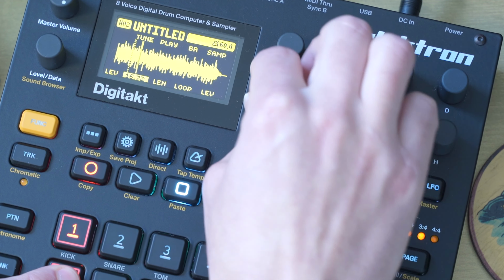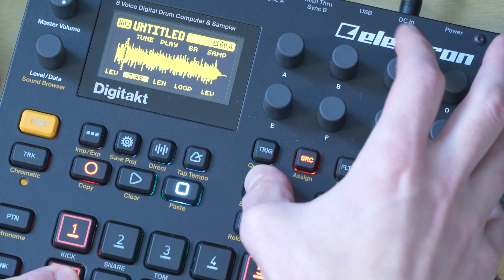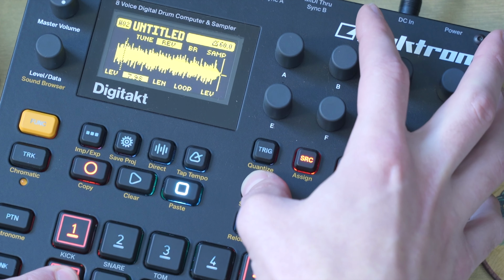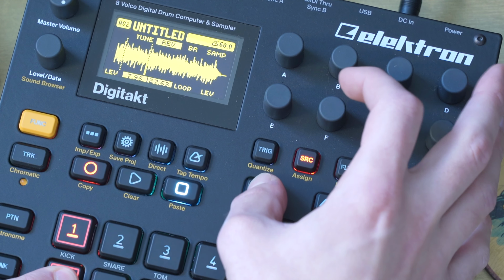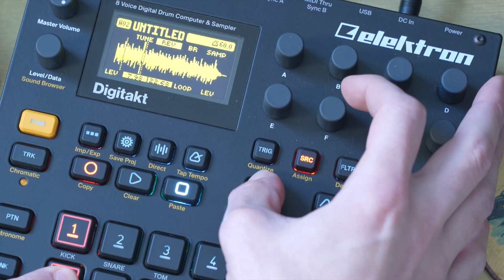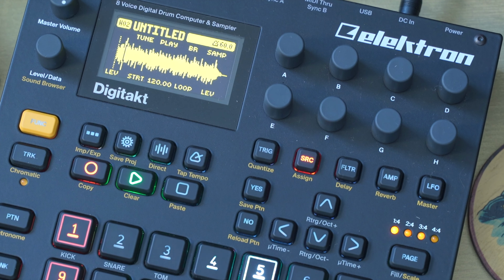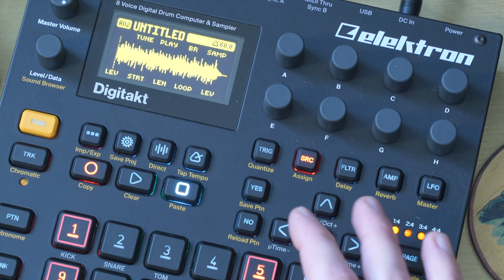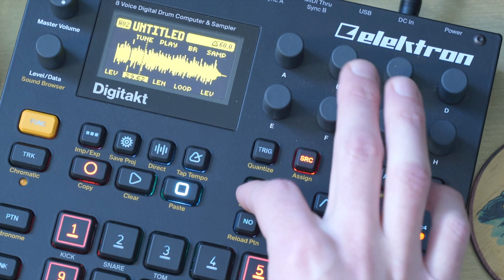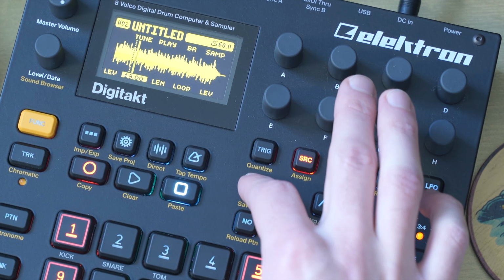I like. And I'm kind of just randomly selecting points and experimenting here.